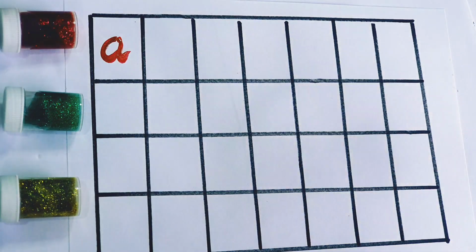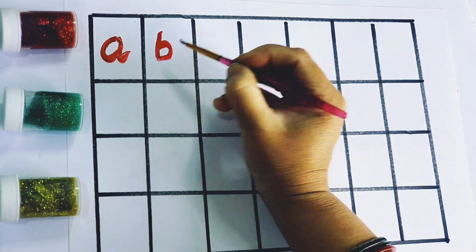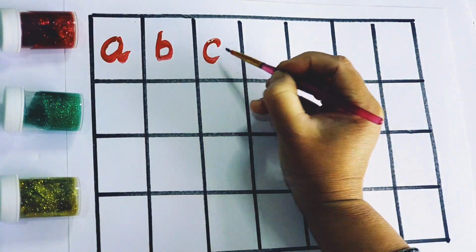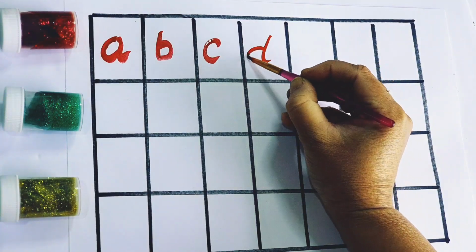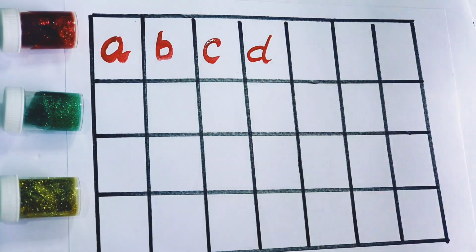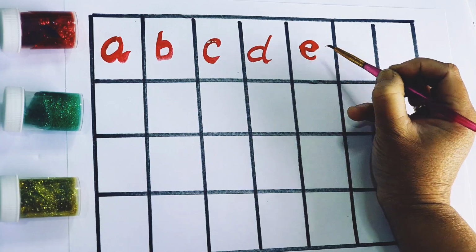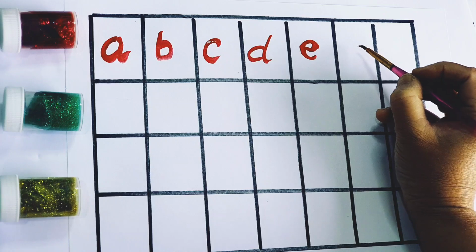A for arrow, A for aeroplane. B for butterfly, B for banana. C for carrot, C for candy. D for donut, D for dog. E for egg, E for eggplant.